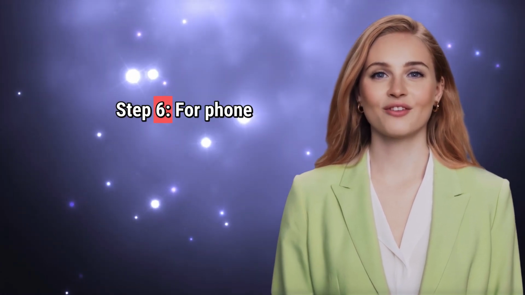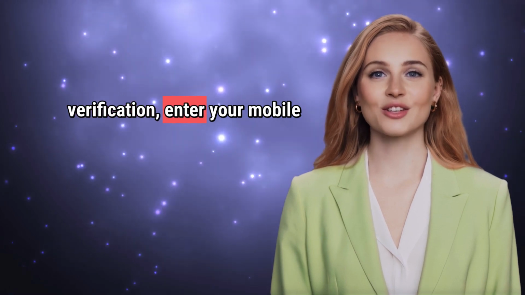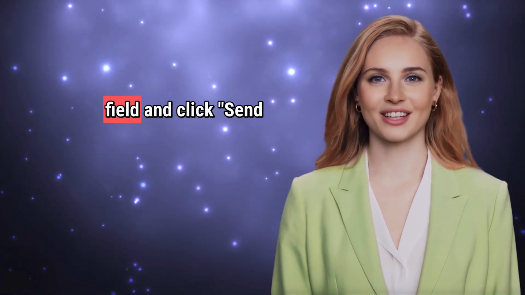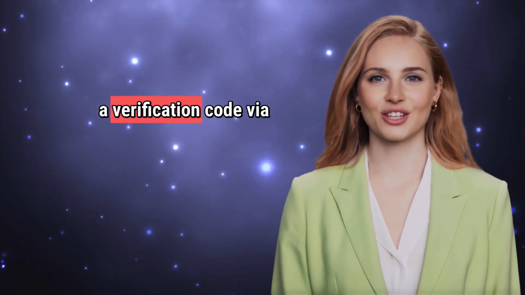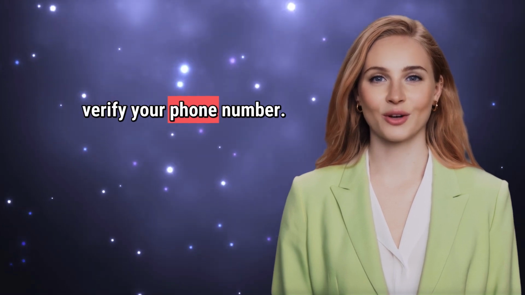Step 6. For phone verification, enter your mobile number in the designated field and click Send Code. You will receive a verification code via SMS. Enter this code to verify your phone number.